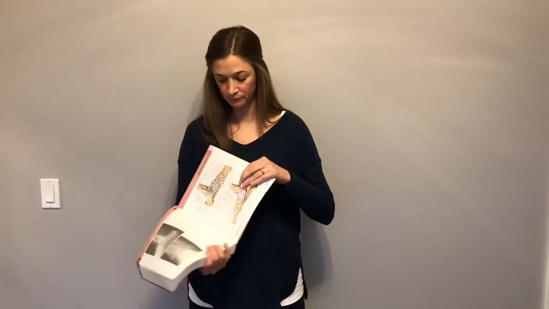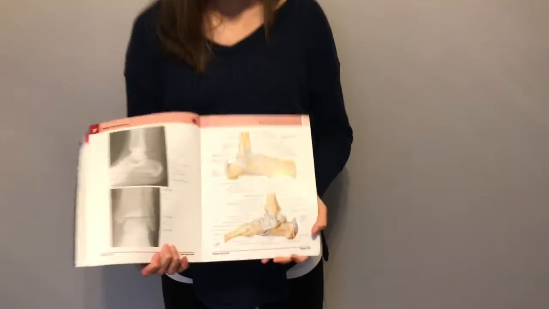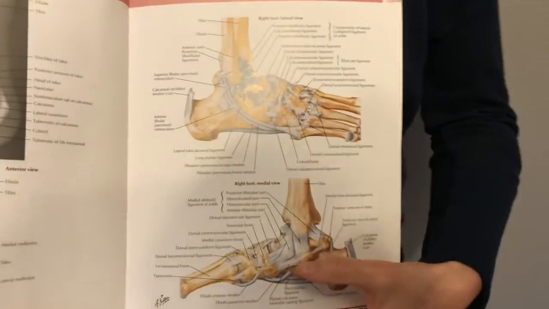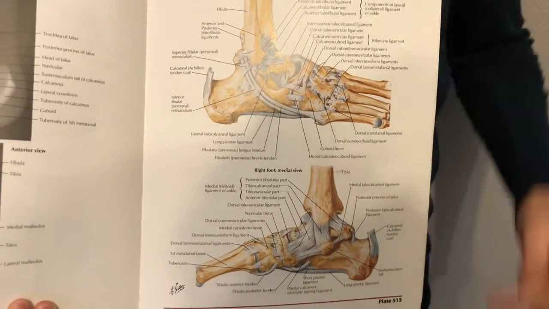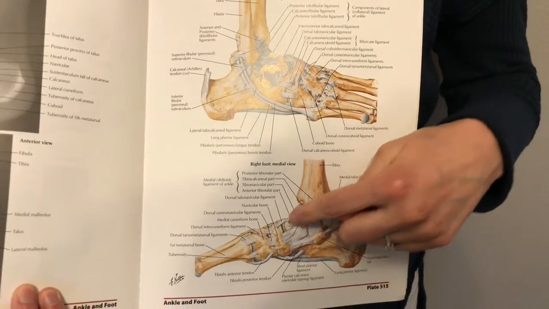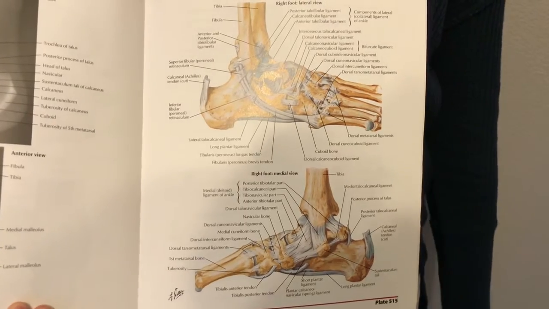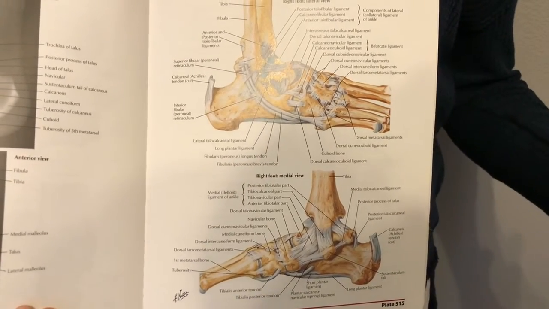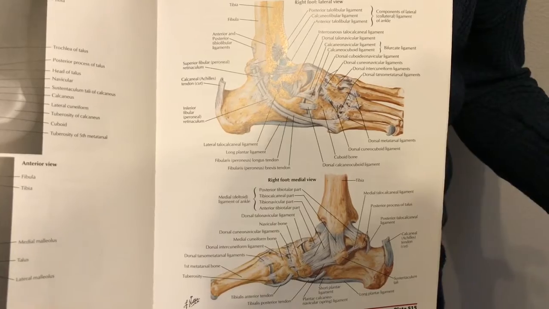This is a view of the inside of your ankle, and as you can see, all that white stuff is part of what's called the deltoid ligament. It's a thick ligament that offers stability to the inside of your ankle.